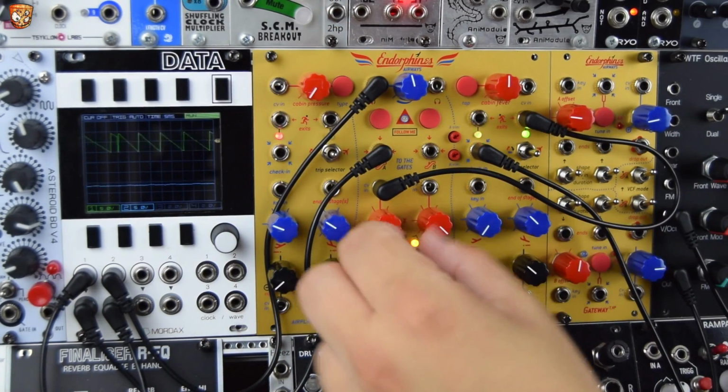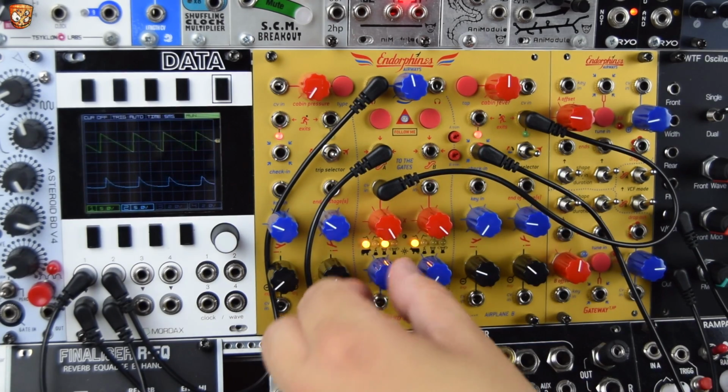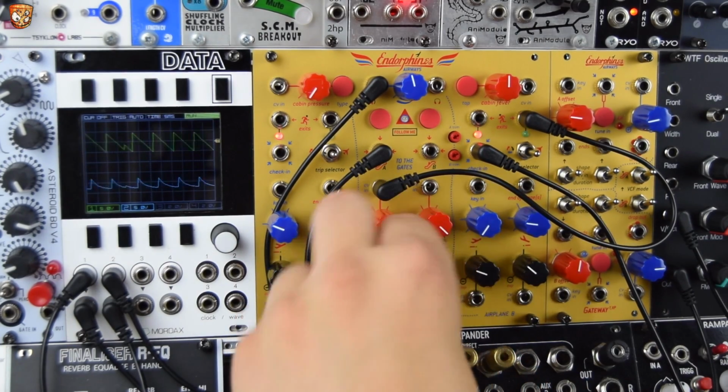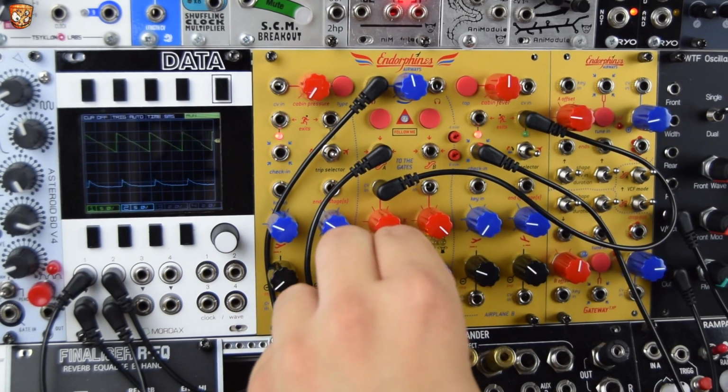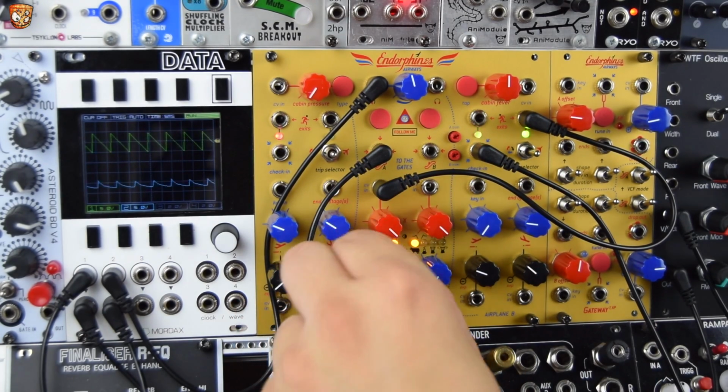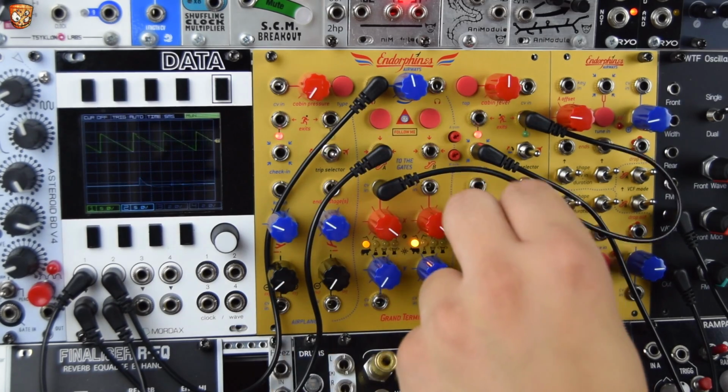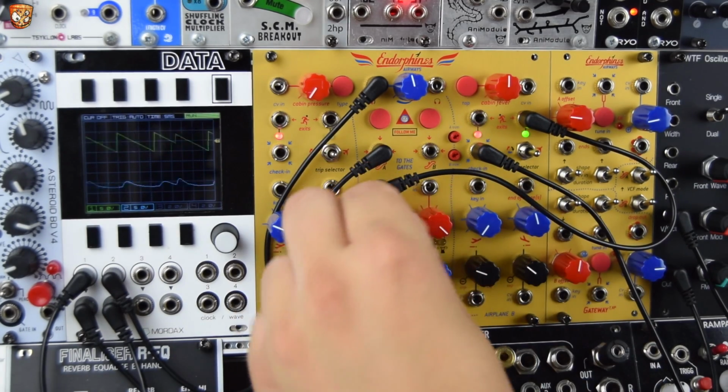Low pass gate. Resonant low pass gate. The state variable low pass.